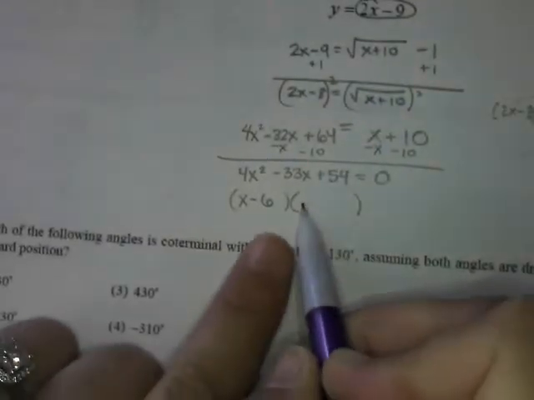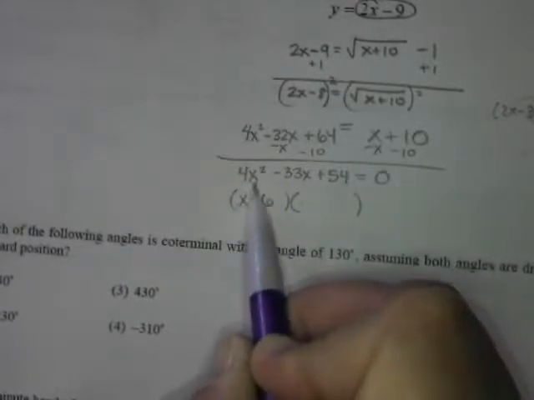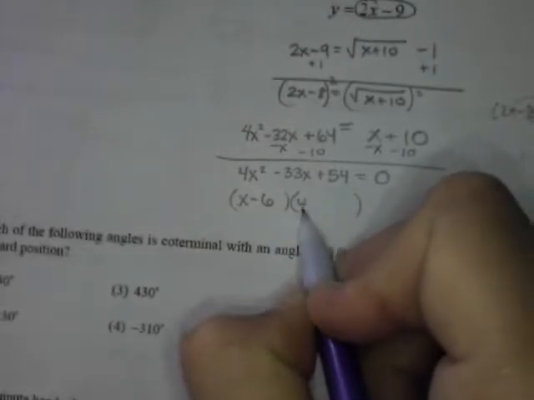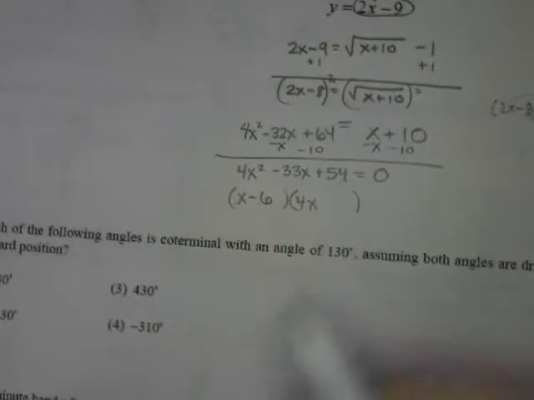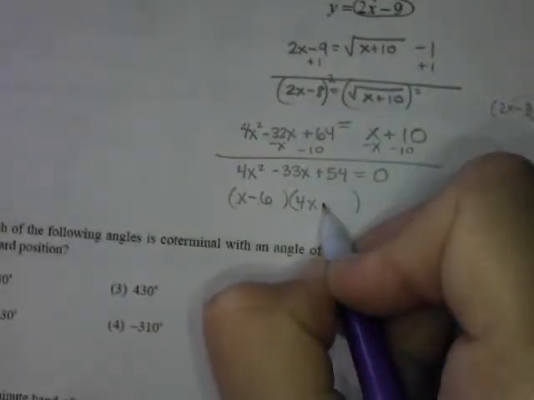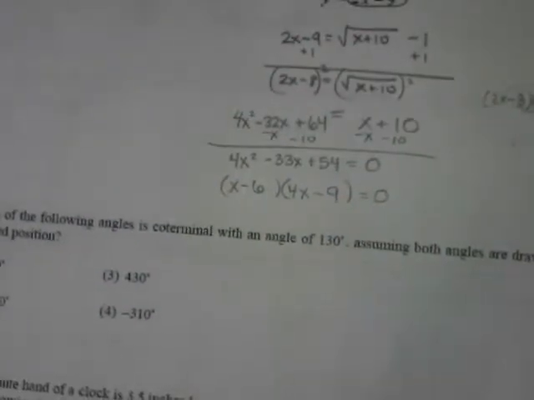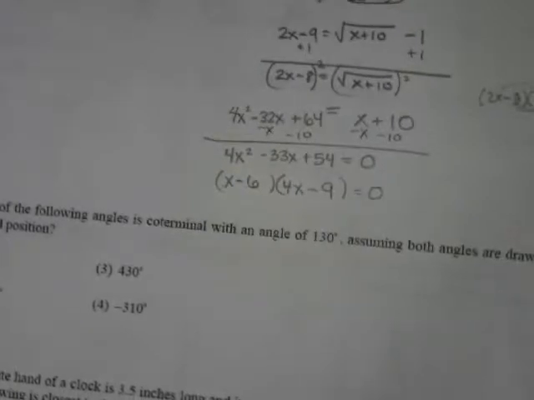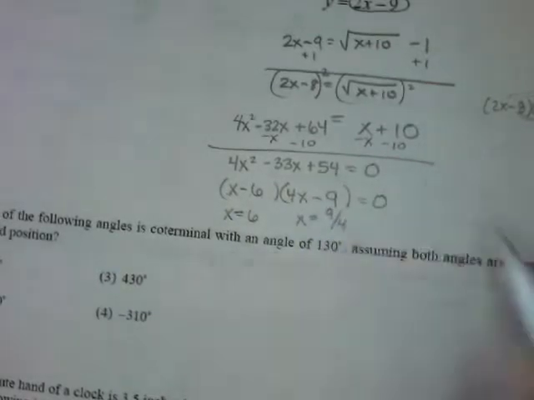And then what does the first term have to be of the other one? x times what gives you 4x squared? 4x. And negative 6 times what gives you 54? Yep. And so anyone reading my test doesn't know that I cheated, right? But I feel like I saved the quadratic formula. So they think I guessed and checked factoring, whatever. So my answers are x equals 6 or x equals 9/4.